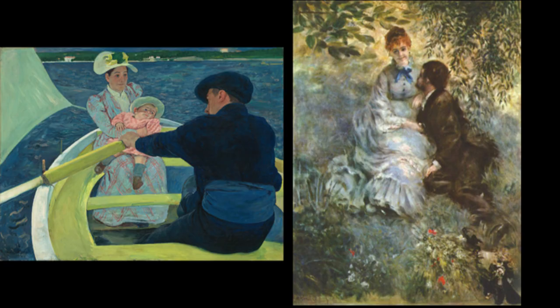The Lovers' man faces to the left towards his woman like the man in the boating party. Renoir's woman has her right arm in a similar position and angle of view as the woman's right arm in the boating party. Renoir painted dark green leaves in front of a yellow background, and Mary Cassatt painted dark green leaf shapes with a yellow background on her hat.